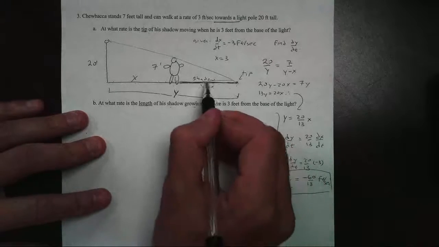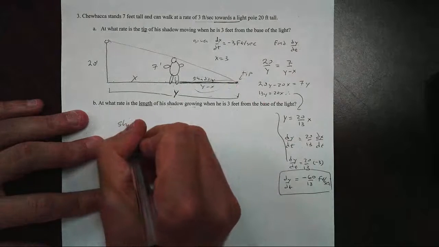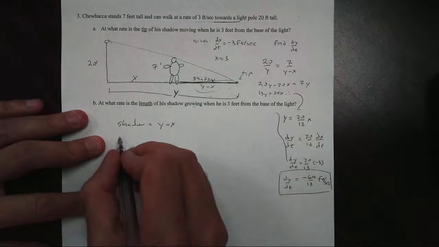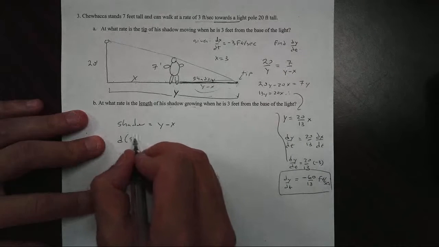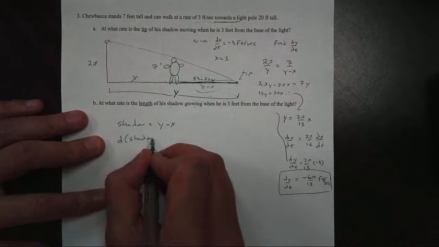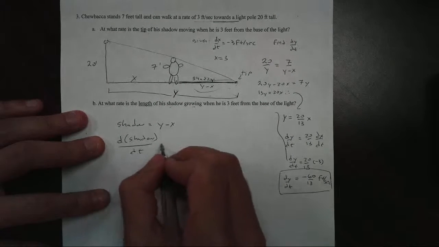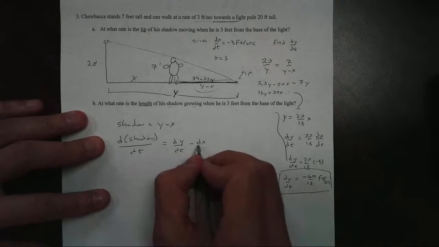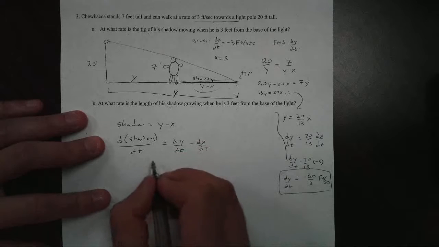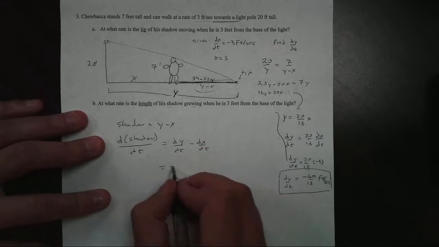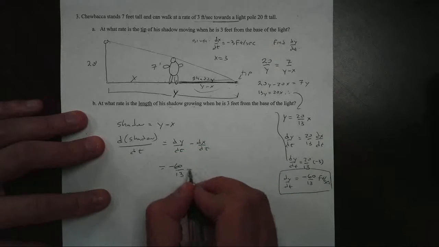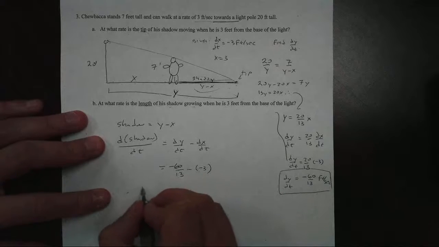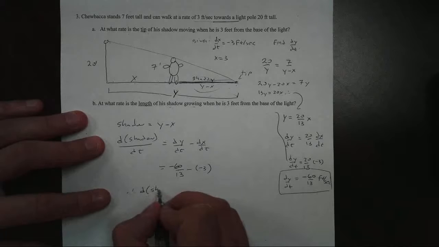That's easy. That's this length right here. The shadow length is y minus x. I'm looking for its rate of change, the change in the shadow with respect to time, and that's going to become dy/dt minus dx/dt. And I know all of this stuff. dy/dt, I just found it. dx/dt, negative 3, I know that. And therefore, I can get the change in the shadow length.